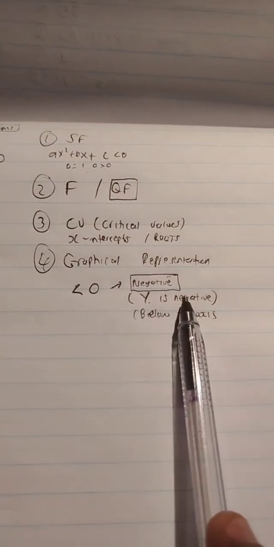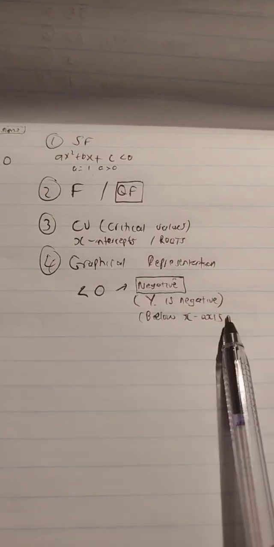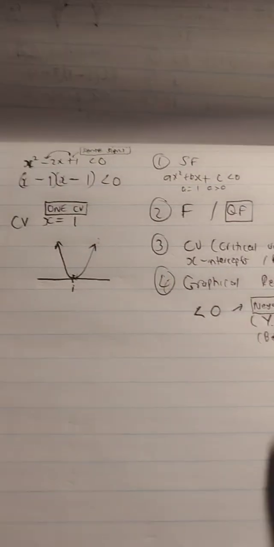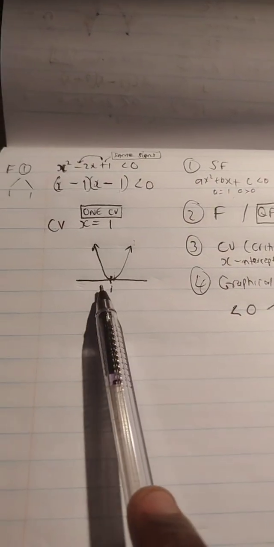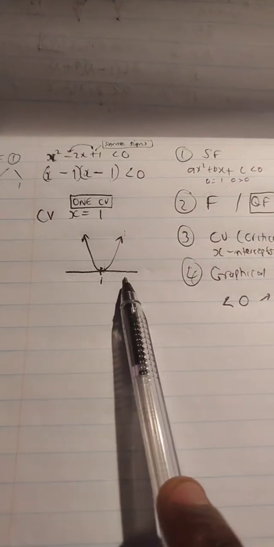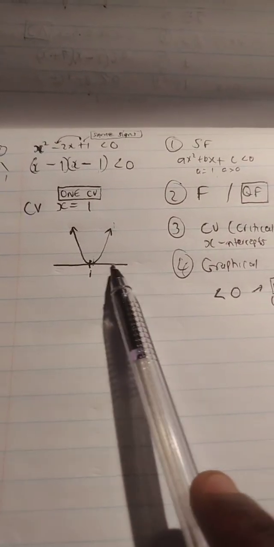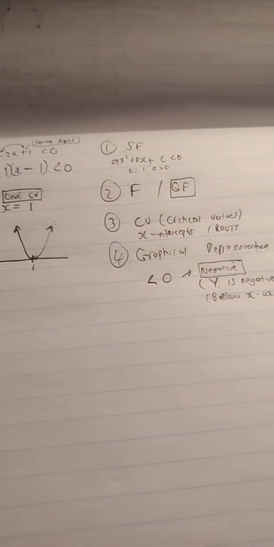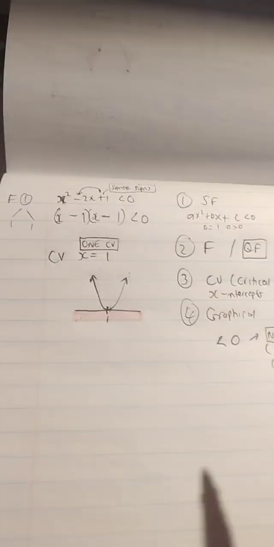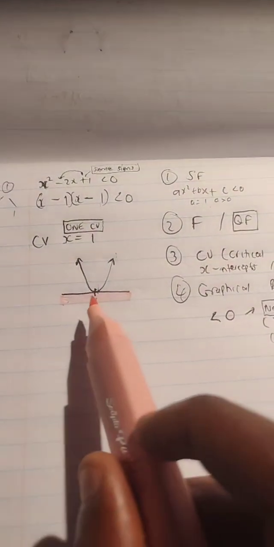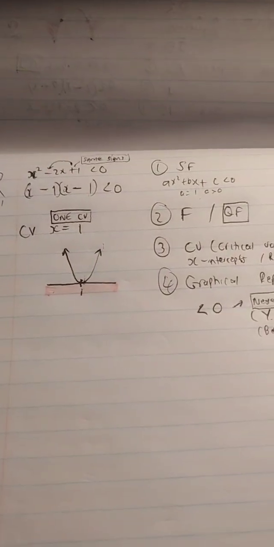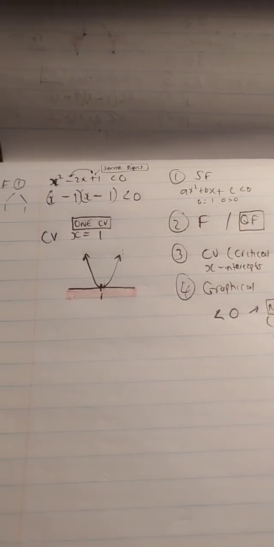So where is y negative? Y is negative below the x-axis. Now, if you are saying below the x-axis, we are going to have to come to this function and ask ourselves, do you see the function represented anywhere below the x-axis?